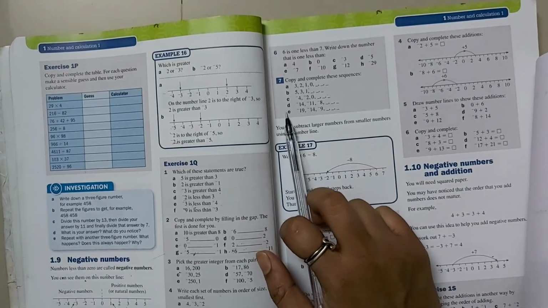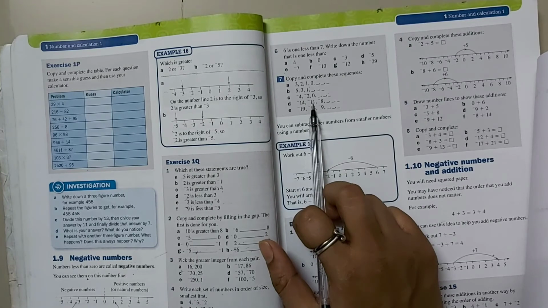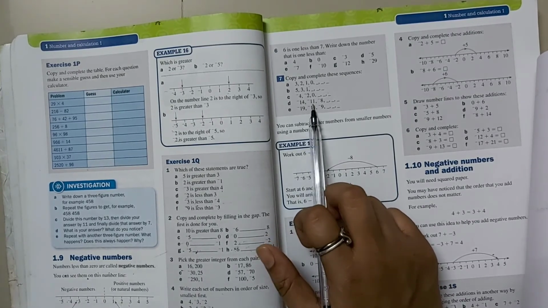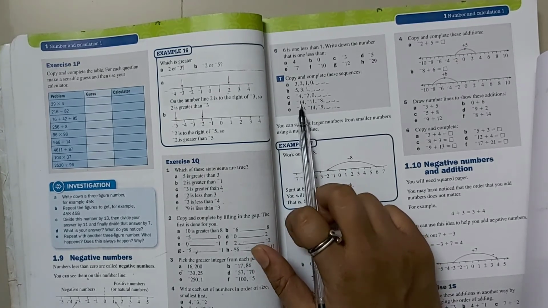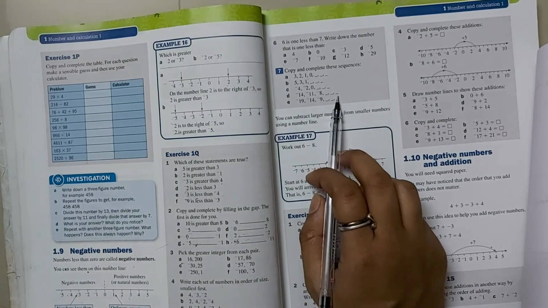So D and E, I want you to figure it out. What is the distance between two numbers? How many numbers are they taking out, and what is the pattern? Analyze the numbers, do the subtractions, try to figure out the pattern, and complete the rest of the sequence.